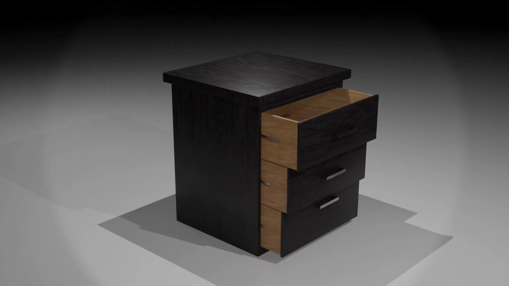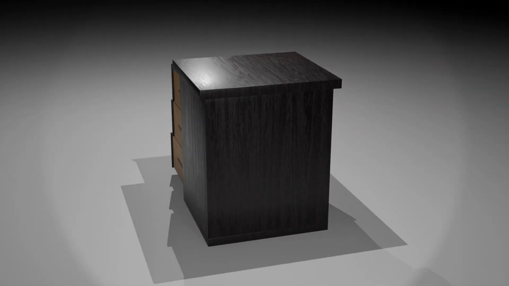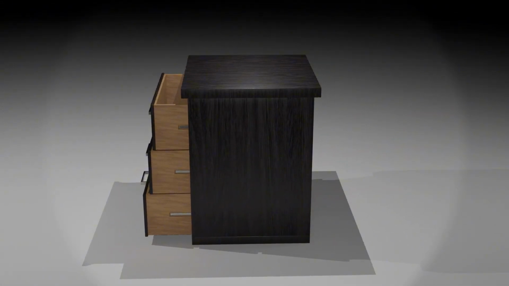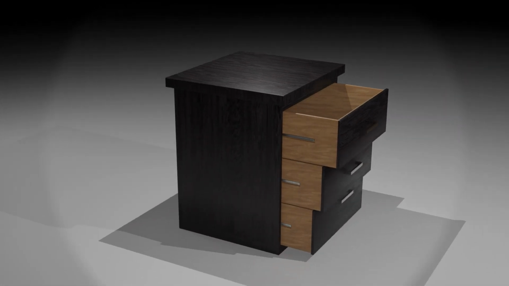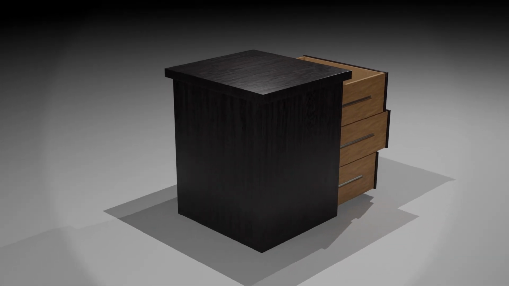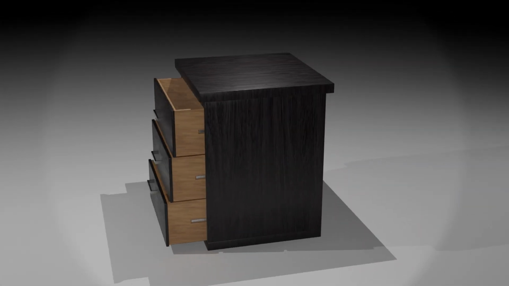Hello everybody, welcome back to the wood cabinet tutorial. In today's tutorial, we are going to be adding a texture to it, all procedural, so it works in Eevee and Cycles. So go ahead and open up Blender, go to the project, and let's get started.